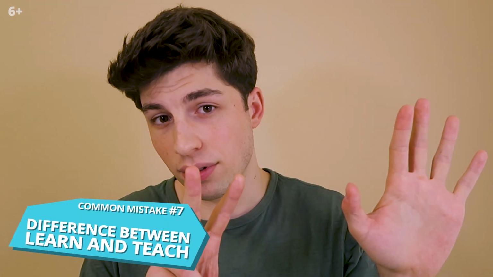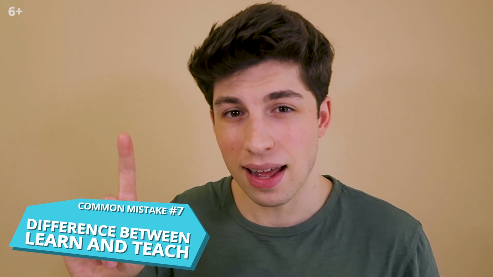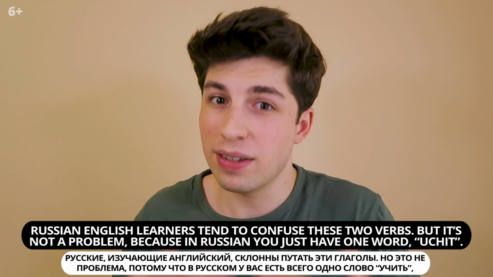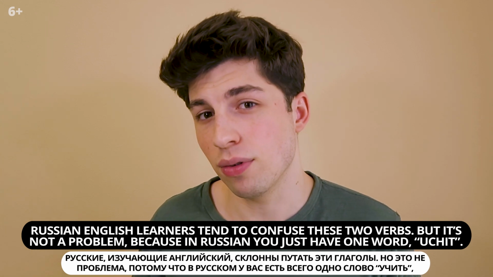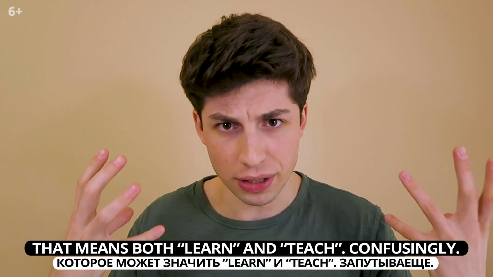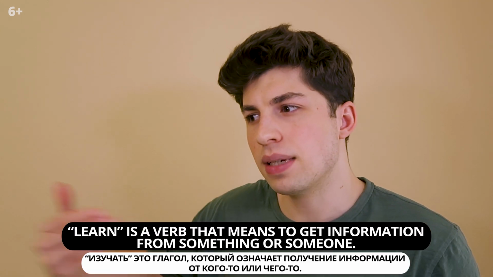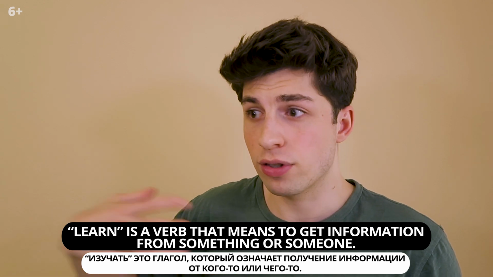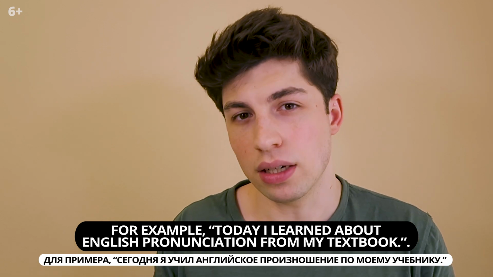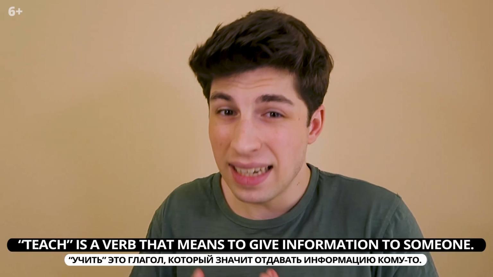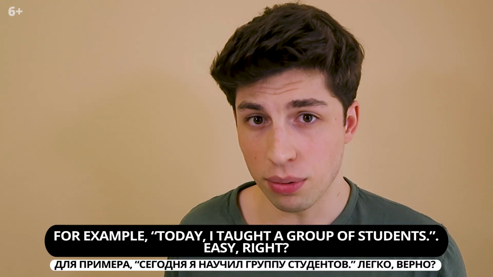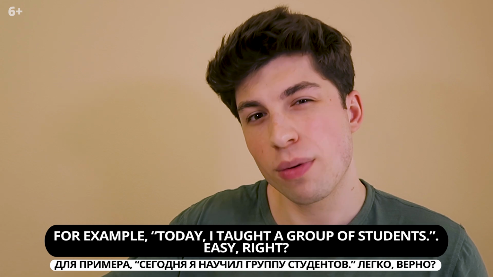Common mistake 7, the difference between learn and teach. Russian English learners tend to confuse these two verbs, but it's not a problem because in Russian you just have one verb, учить, that means both learn and teach. Confusingly. Learn is a verb that means to get information from something or someone. For example, today I learned about English pronunciation from my textbook. Teach is a verb that means to give information to someone. For example, today I taught a group of students.